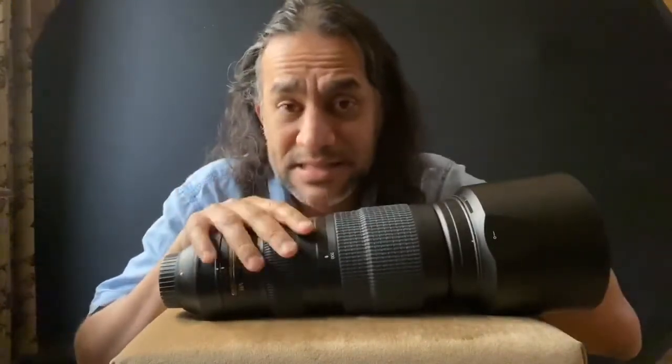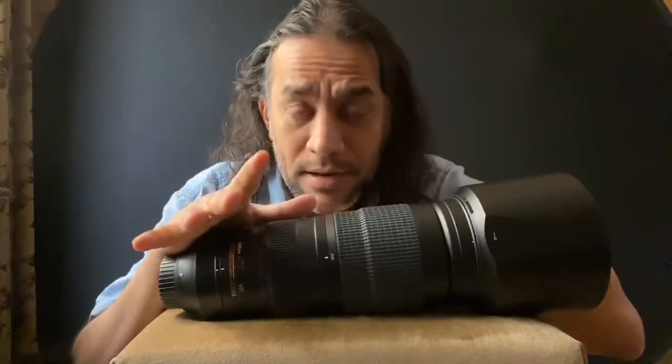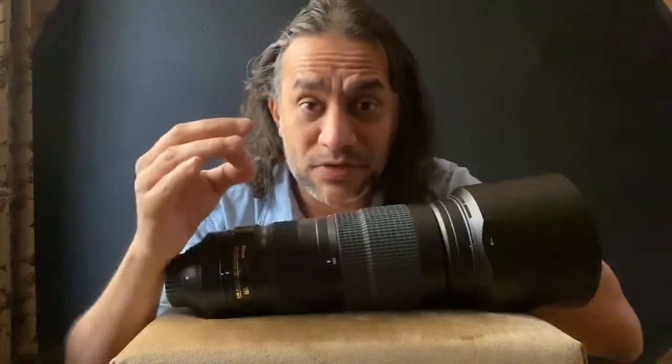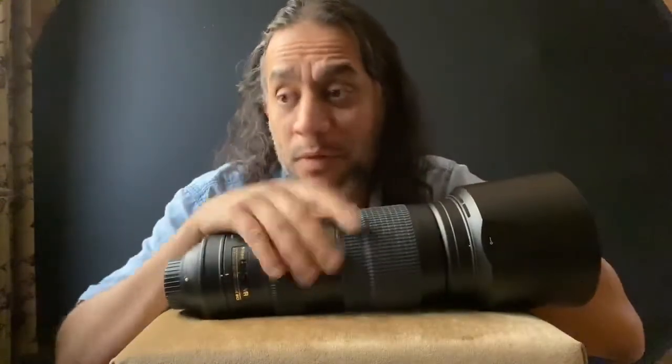For me this lens is a bargain. If you are into bird action photography, wildlife photography, it's a bargain. It's a $1,300 lens, somewhere nearby, and it gives you the best optical performance. And trust me when I say this, best optical performance at this price point. You will get better optical performance from this lens than from any other lens out there at the $1,300 price point.